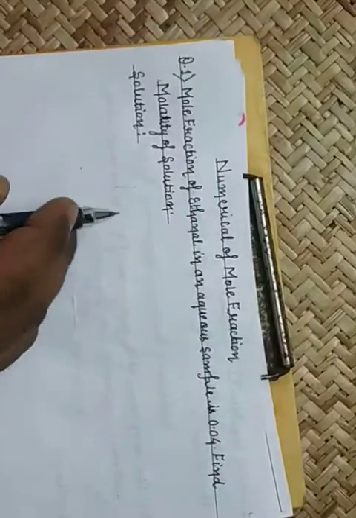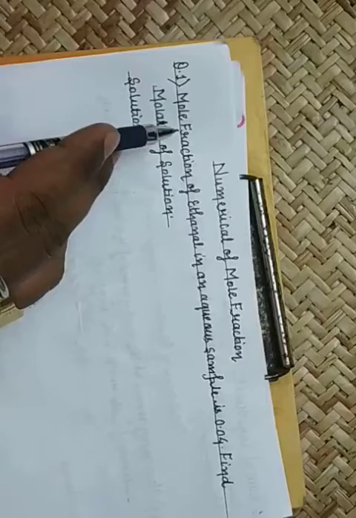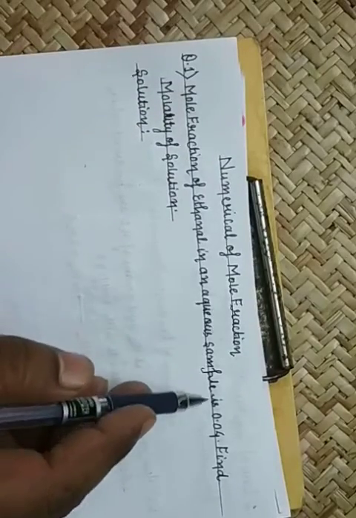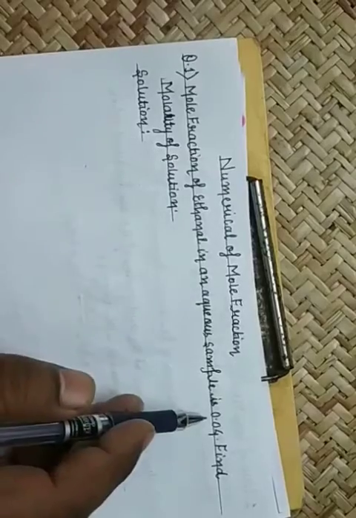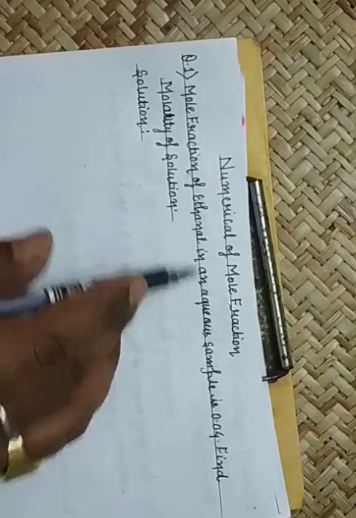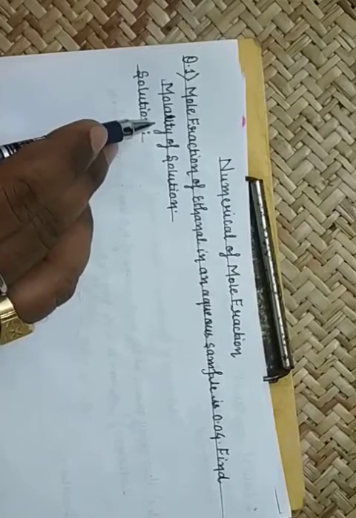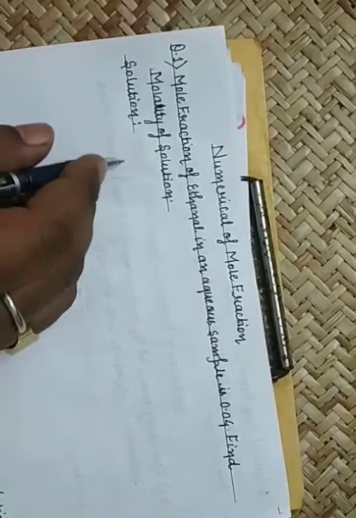Understand? Now there is a numerical on mole fraction. The first question is: the mole fraction of ethanol in an aqueous sample is 0.04. Mole fraction is given. Find the molarity of the solution. This is molarity, not molality, capital M.